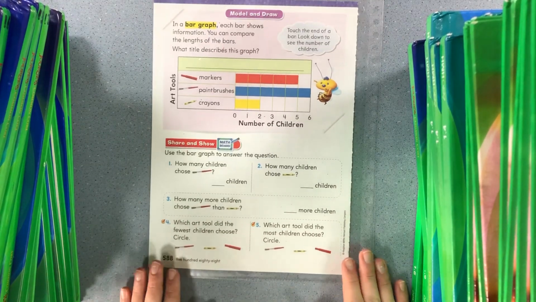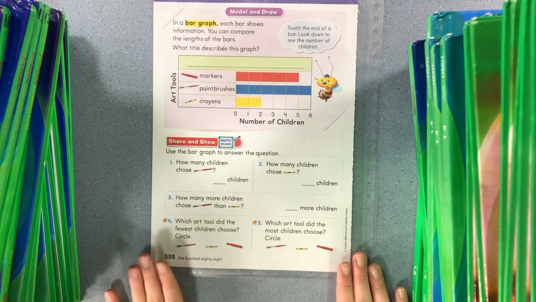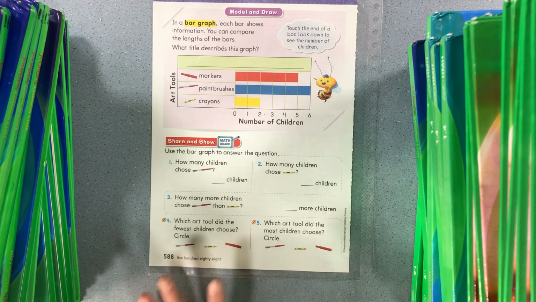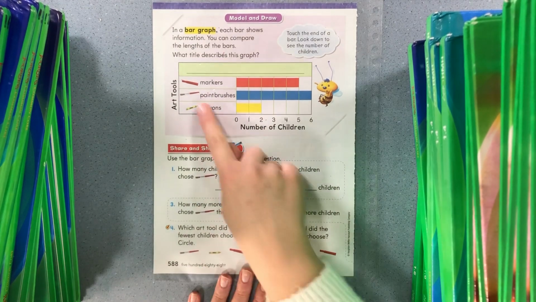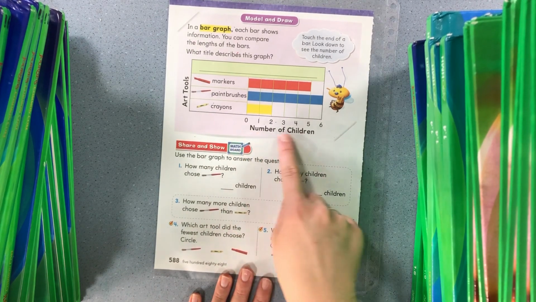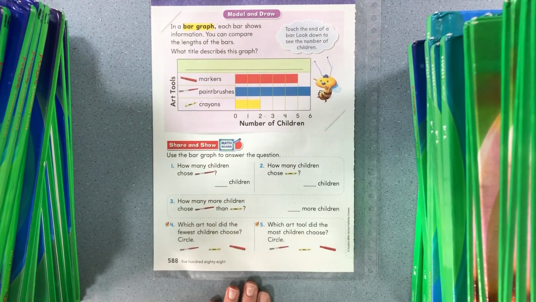Now that you've unpaused the video and completed the first page, you may flip to the second page. In a bar graph, each bar shows information. You can compare the lengths of the bars. What title describes this graph? So, boys and girls, this graph says art tools, markers, paintbrushes, crayons, and the number of children that like them. So, what might a good title for this graph be?